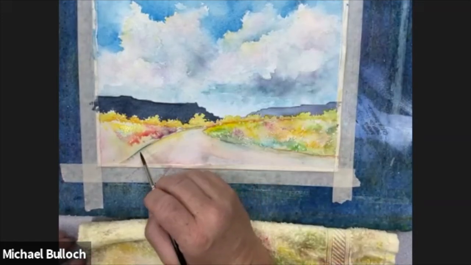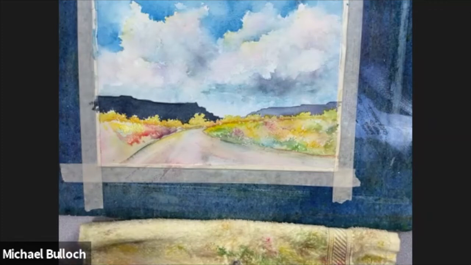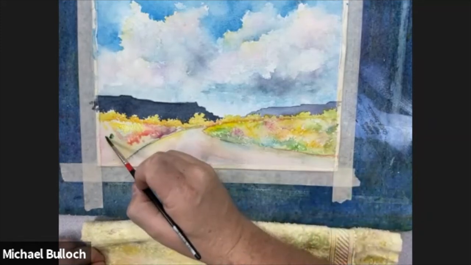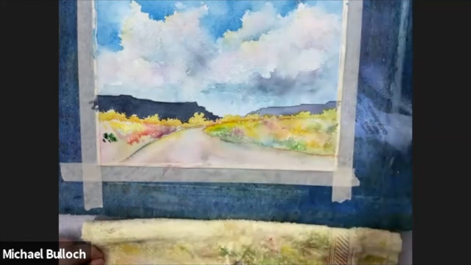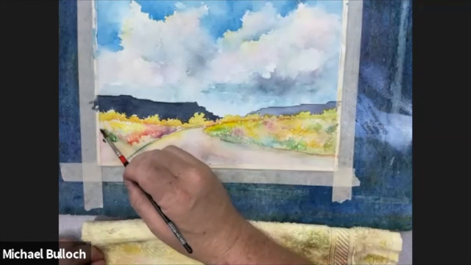But remember to try and keep it a little on the light side. We want it a little darker than what it was, but not real dark yet, because we are going to add some shadows to this, some cast shadows from either clouds or trees or something. So don't let it get too dark, but you want it just a wee bit darker than.